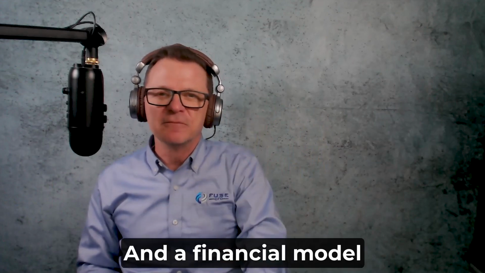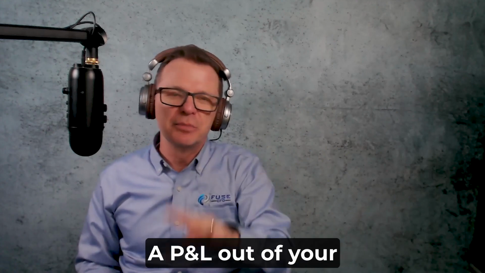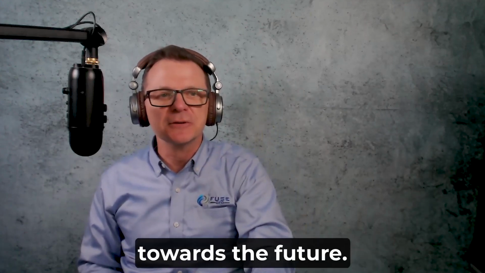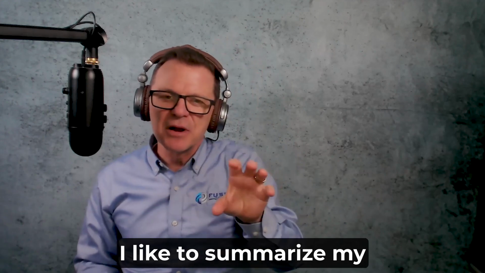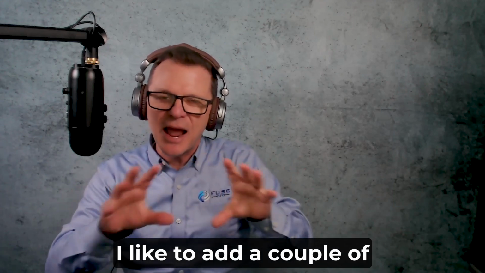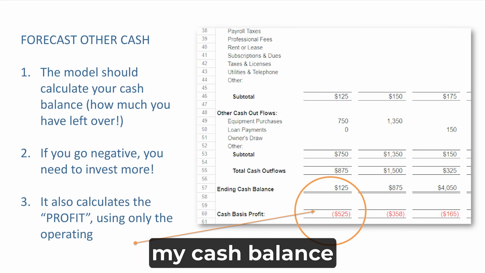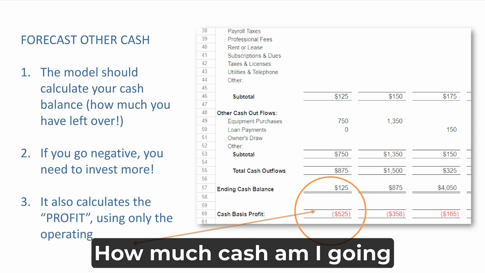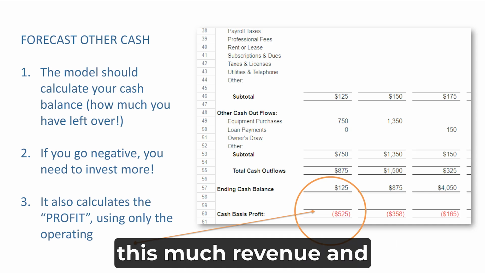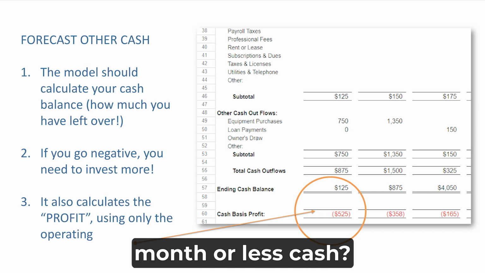And a financial model really is just a P&L in a spreadsheet that looks towards the future, right? A P&L out of your QuickBooks looks towards the past. Financial model looks towards the future. I like to summarize my P&L at the bottom. This is a little different than it comes out of QuickBooks, but in a model, I like to add a couple of lines at the bottom that say, what's this going to do to my cash balance in the bank? How much cash am I going to have left? If I invest this in Facebook ads and I make this much revenue and I spend this much on expenses, am I going to have more cash at the end of the month or less cash?